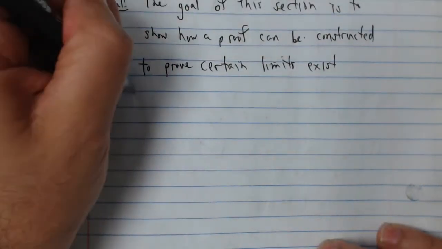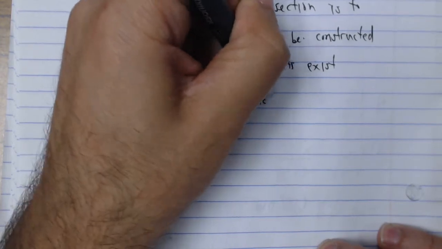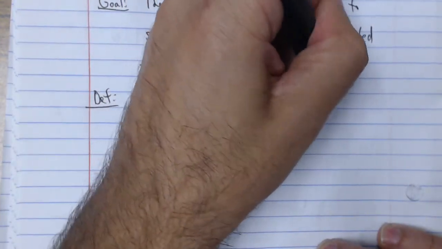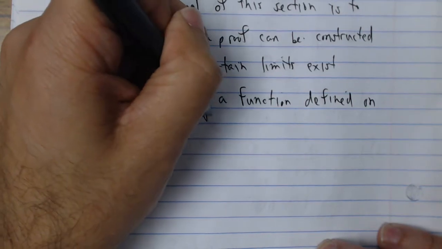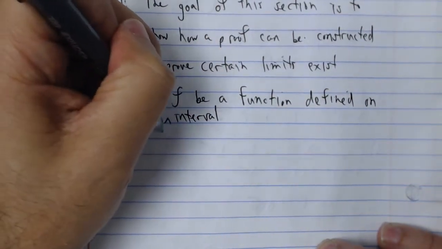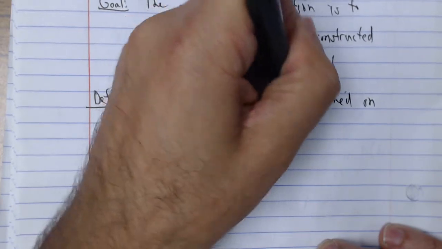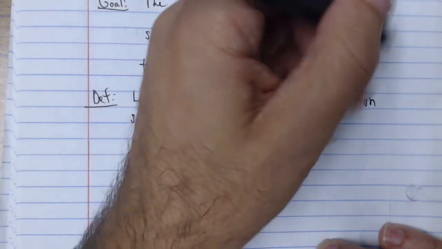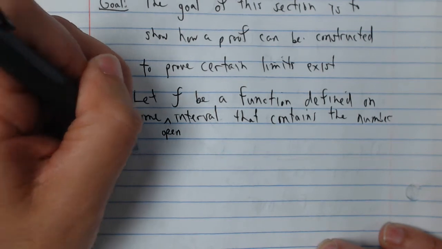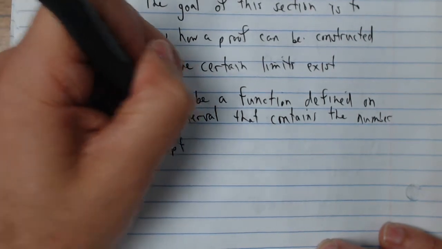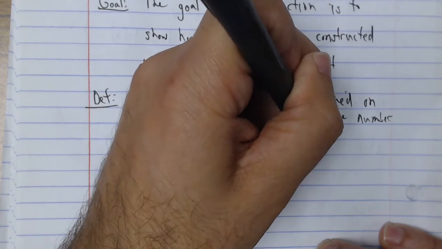Okay, so we're going to define this as: let f be a function defined on some, actually open, interval that contains the number a, except possibly at a itself.